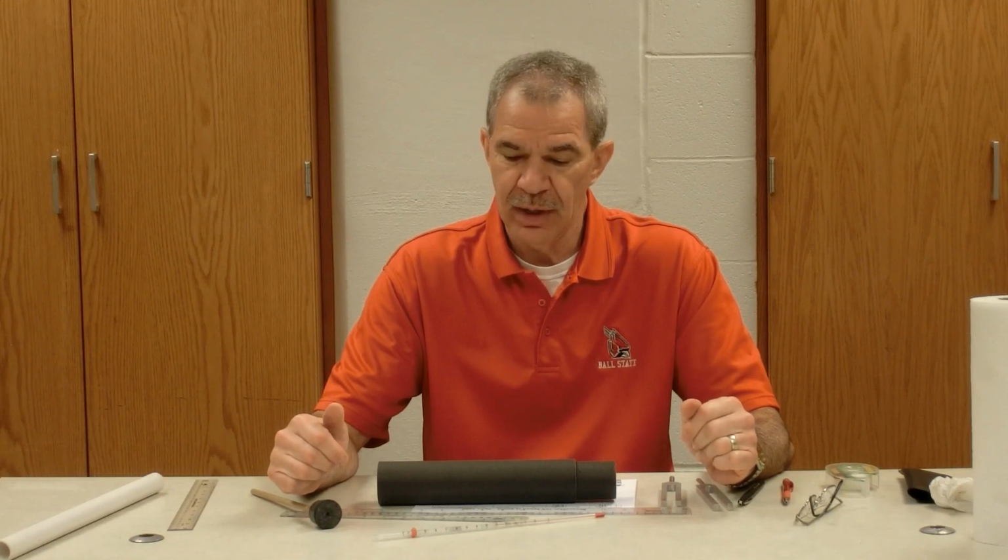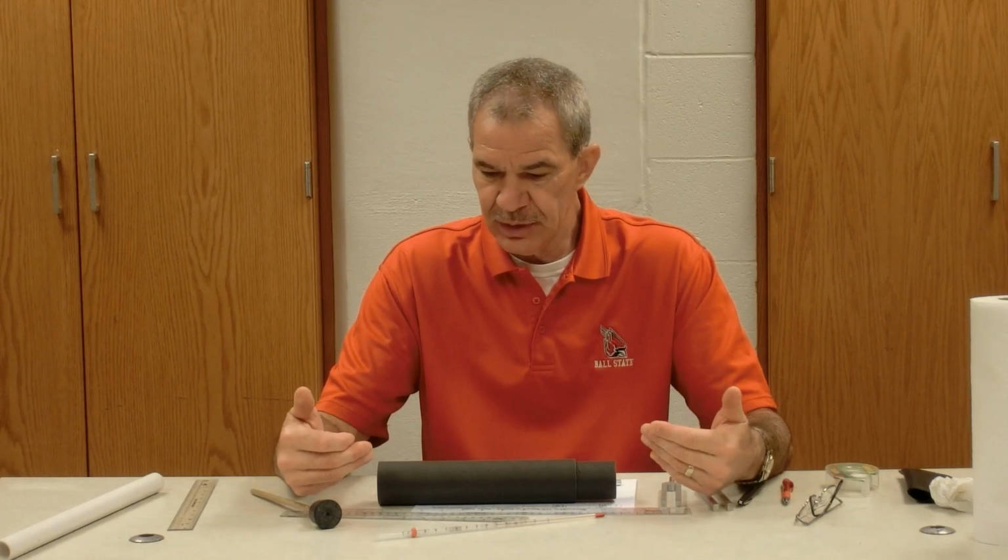standing sound wave. I've done the calculations for the closed pipe resonance. All three of our trials had under 5% error. One trial had under 1% error. So this is a simple but pretty effective way of measuring the speed of sound in air.